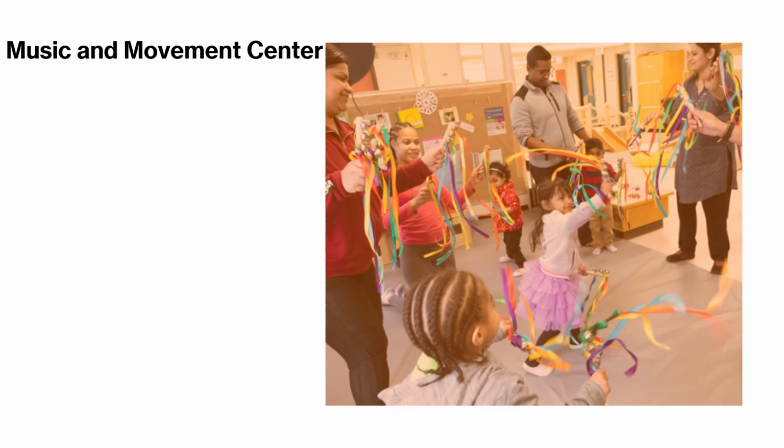Integrating music with literacy or math concepts makes learning more engaging and memorable. Group music making builds cooperation, turn-taking, and listening skills. The center should be flexible enough for both individual exploration and small group activities. Having a music and movement area available provides children with joyful ways to express themselves. A well-planned center reinforces the idea that learning is active, creative, and fun.